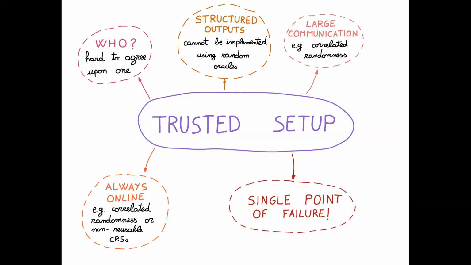In particular, for instance, many times we cannot implement them using a random oracle because they have structured outputs. Then there is the issue of actually agreeing on who the trusted third party is. Then also, if we consider the cost of this trusted third party, sometimes they are high. For instance, if we want to generate correlated randomness, the communication is usually high. And also, the trusted third party always needs to be online, ready to answer any request that the parties have.